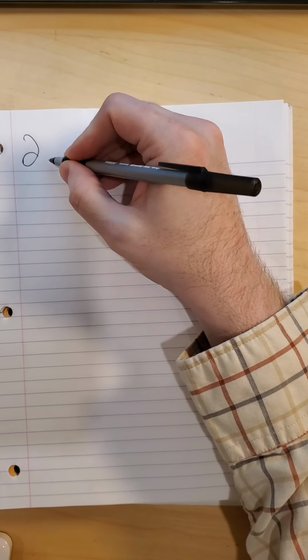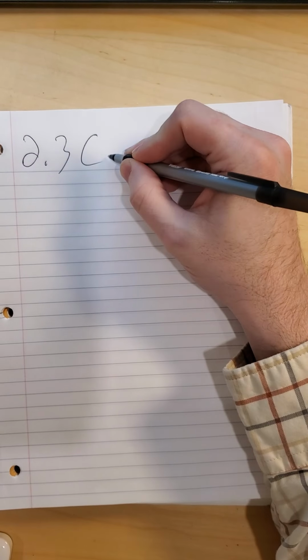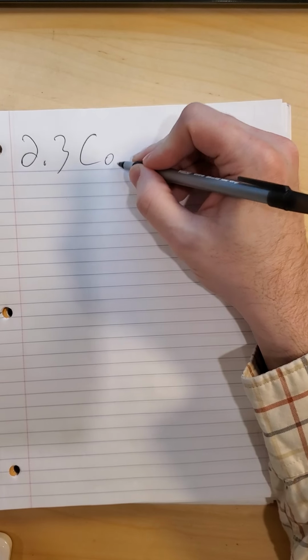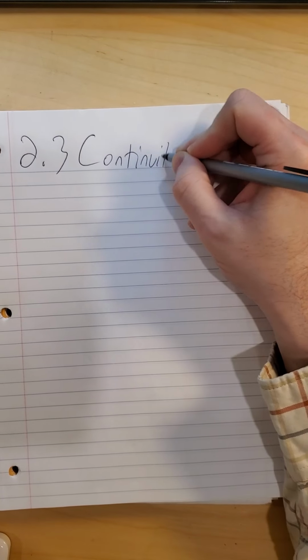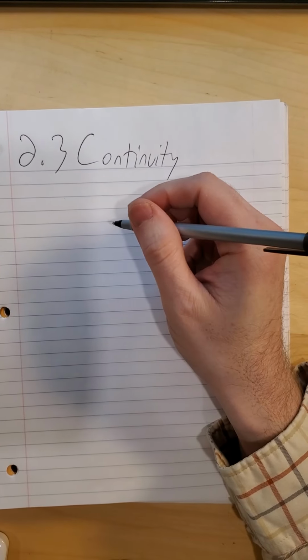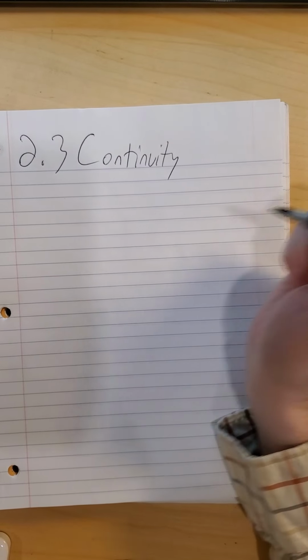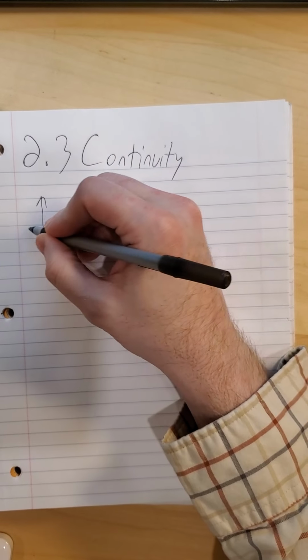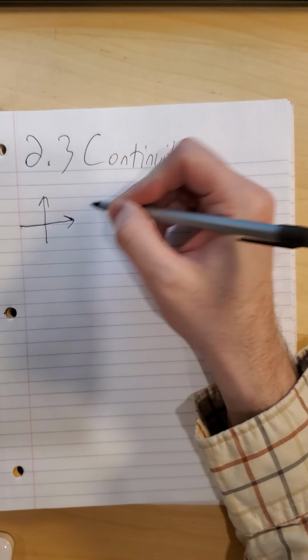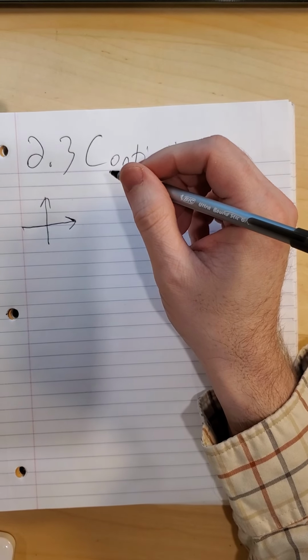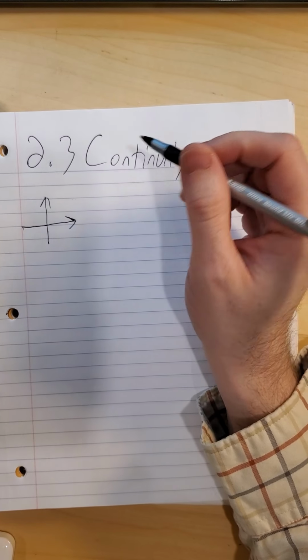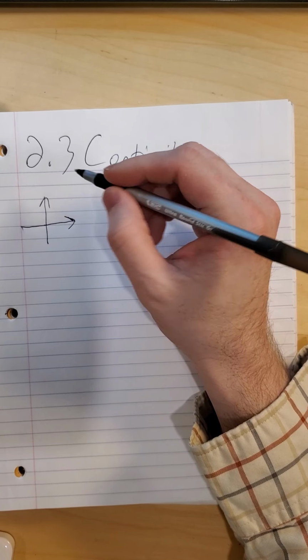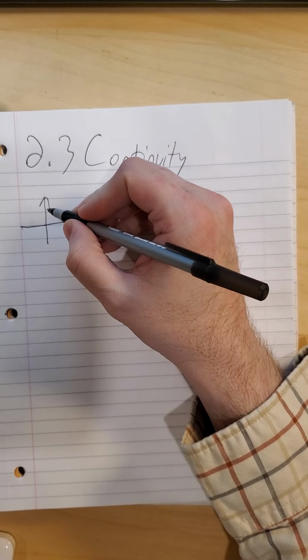Hello and welcome back. In section 2.3, we get to work with continuity. So first we'll look at just some rough unscaled sketches, working on an intuitive idea of continuity, and then we'll get to a more formal definition using limits.